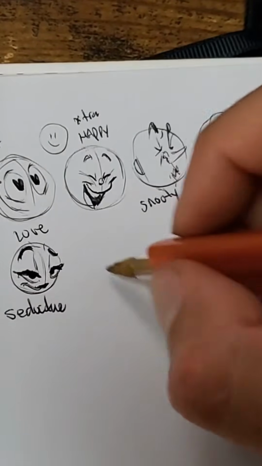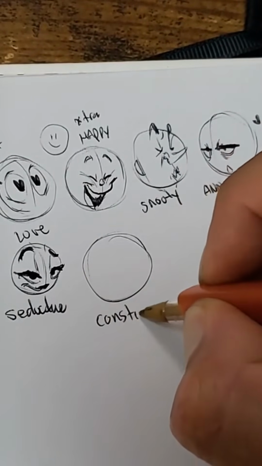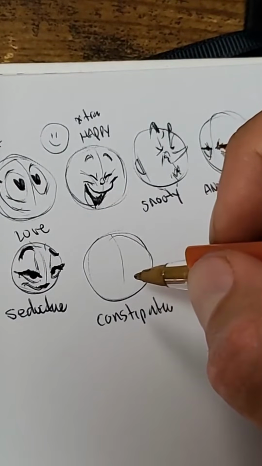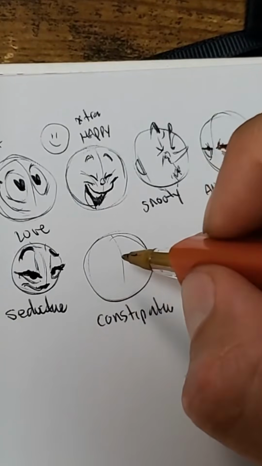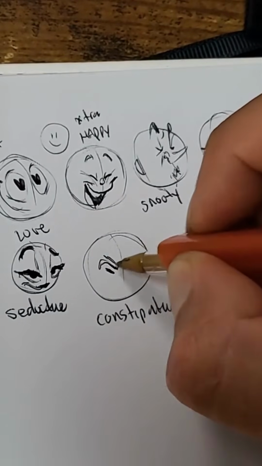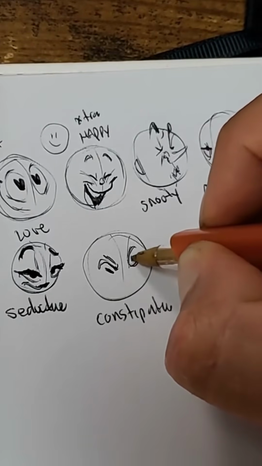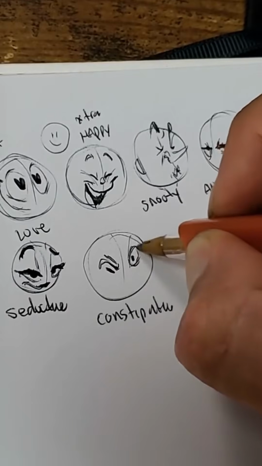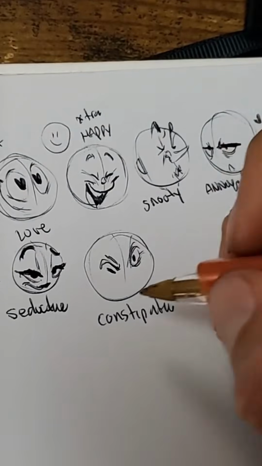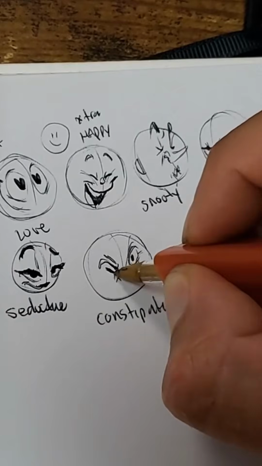Constipation. Okay, let's try that. So what happens when you're constipated? You can't poop. So if you can't poop, you have one eyebrow down, and you're still struggling, still trying to make things happen. You're looking into the void, looking into nothing, but you're stressing out. And then your nostril goes up on the side where you close your eye.